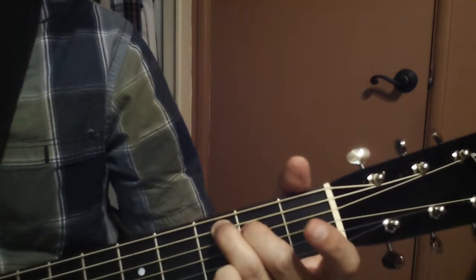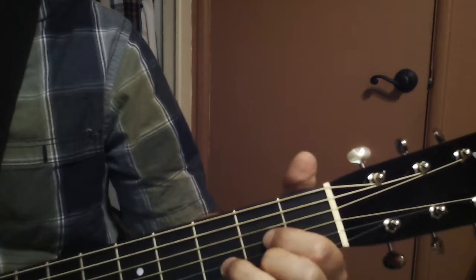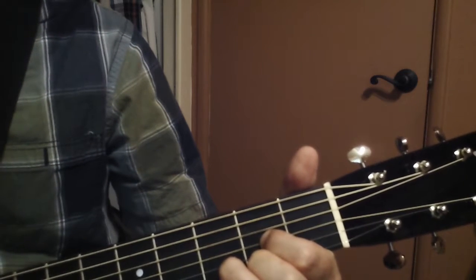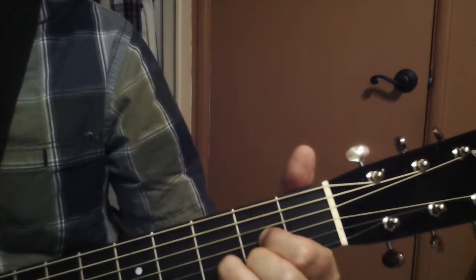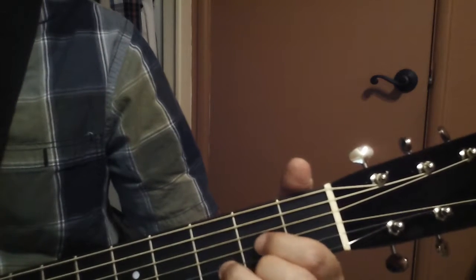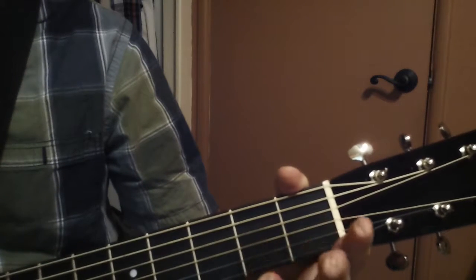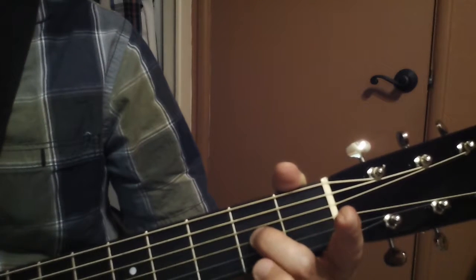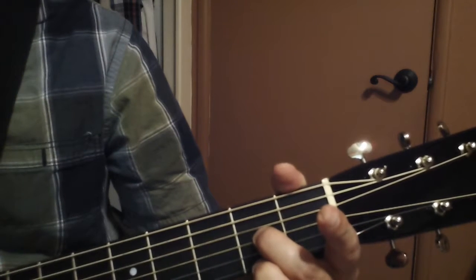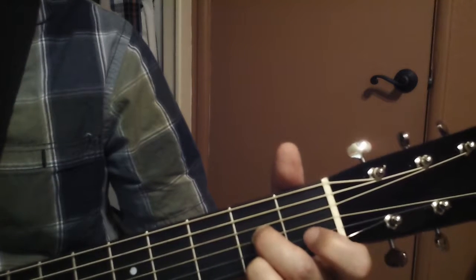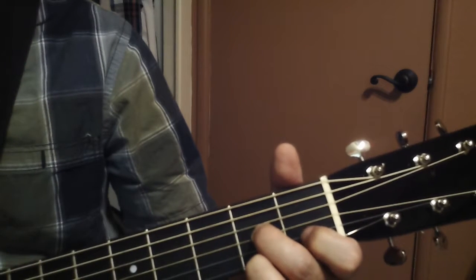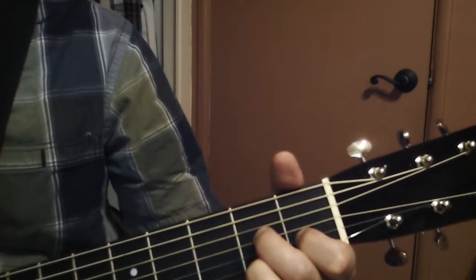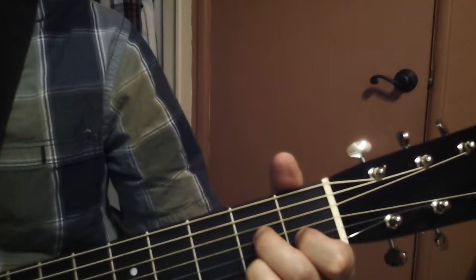Now moving on to D. Regular D major chord. And now if we want to make a D7, D dominant 7, that really is a little bit of a reversal. We're going to put our second finger, middle finger, on the third string, second fret, our third finger, ring finger, on the first string, second fret, and between those two, the first finger, index finger, is going to be on the first fret of the second string. And that's D7.